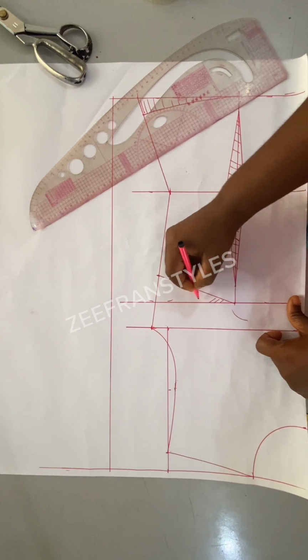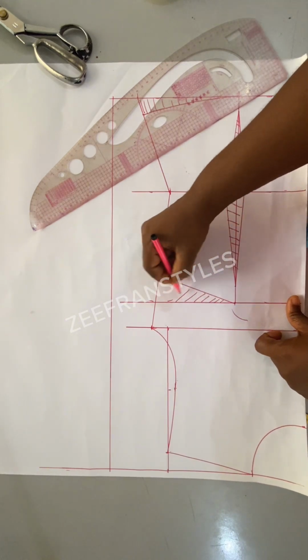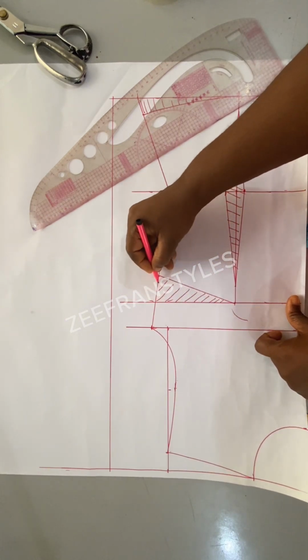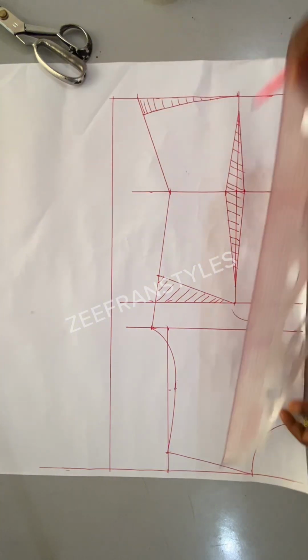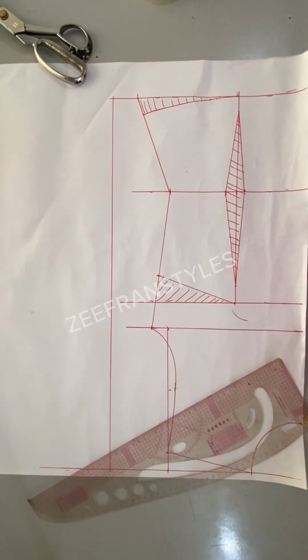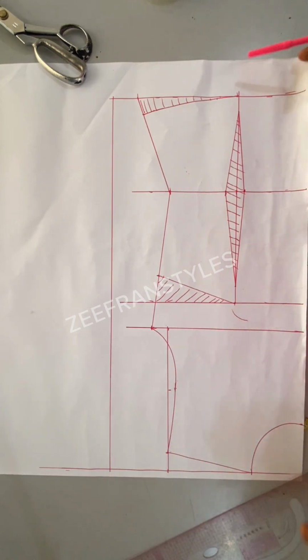Also shade it out because it's going to be cut out. It's either you hold it to sew these darts or you cut them out entirely and then cut out on your fabric. It depends on how and what you want to make.